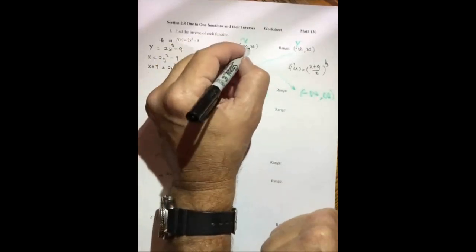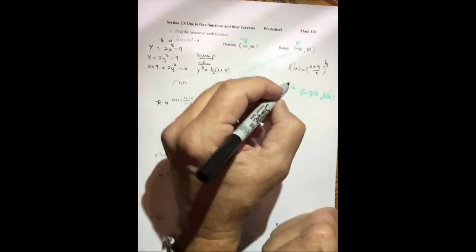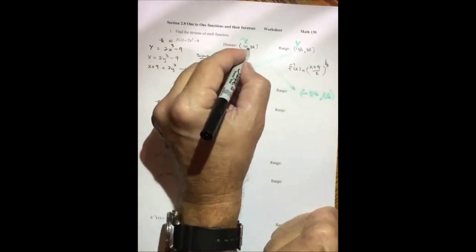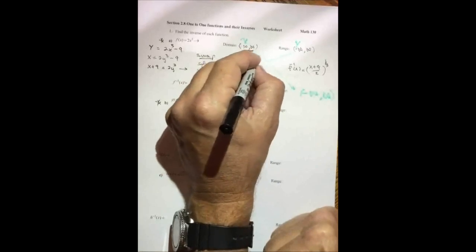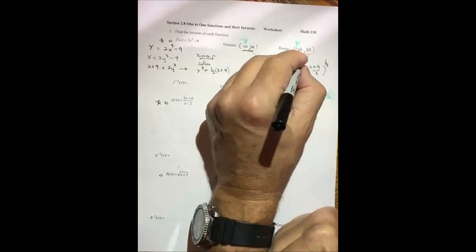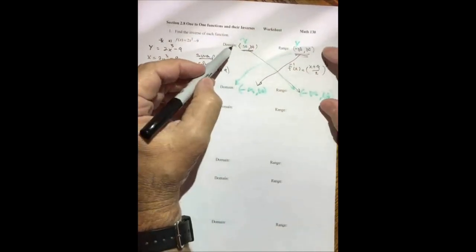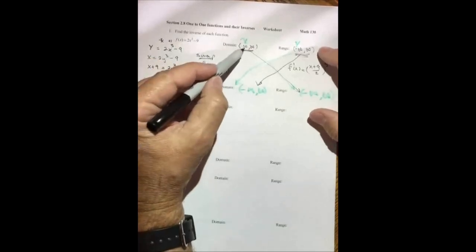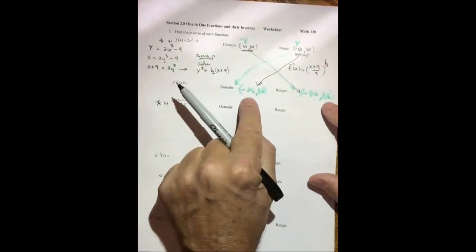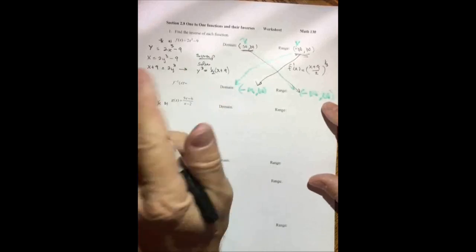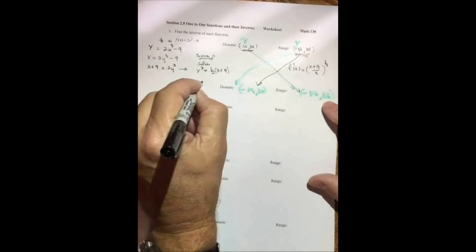And this algebraic process of swapping x and y just means that the x values here are going to become the y values for the inverse. So whatever this is, goes here always. And whatever this is, goes here always. So as soon as you find the domain and range for the original function, you know the domain and range for the inverse, you just swap them. So I guess I'm being commanded to put my answer here.